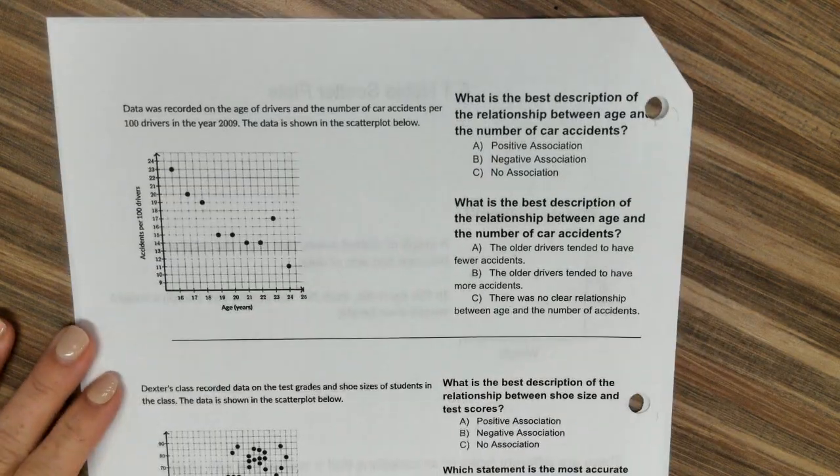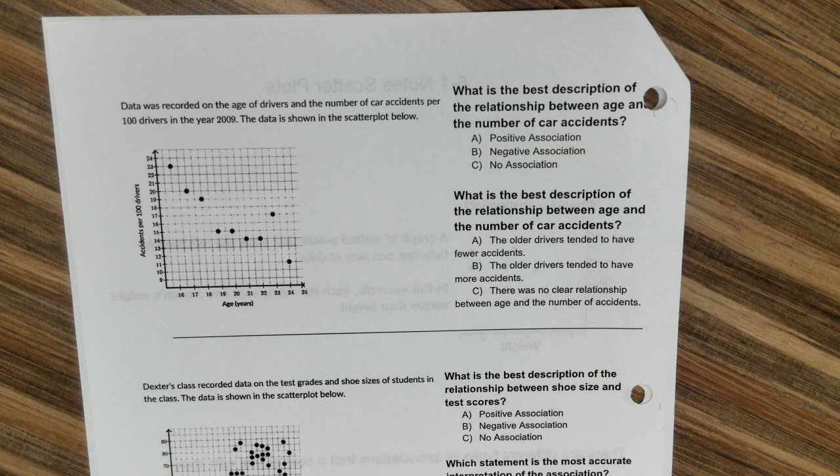Go ahead and turn the page. Now we're going to answer some questions, and I don't want y'all to say the answer out loud. I want everybody to have time to look at it themselves and answer it.